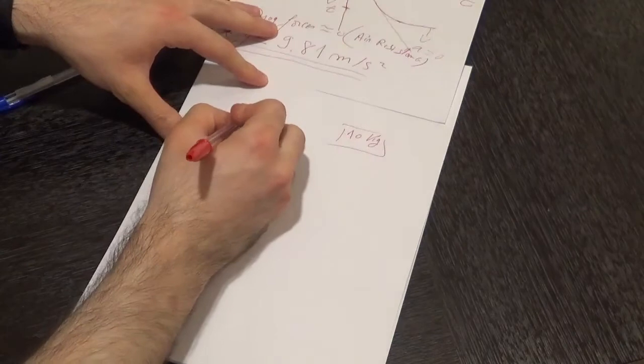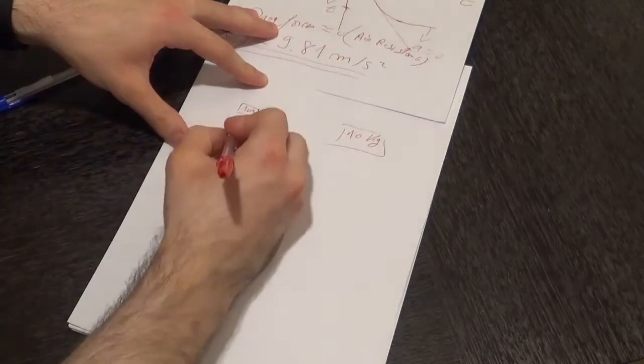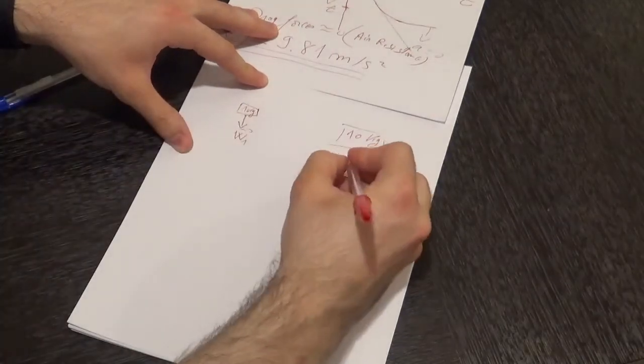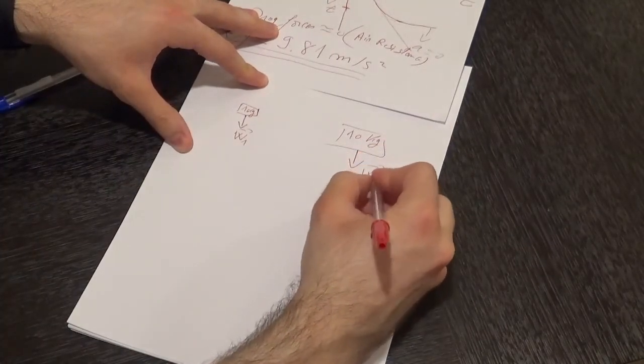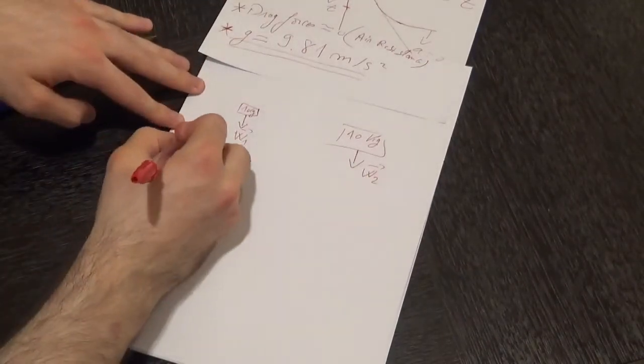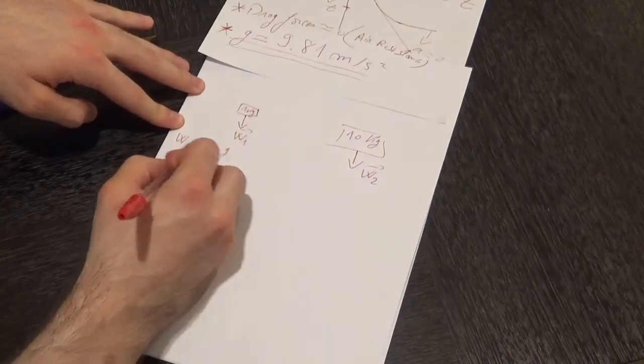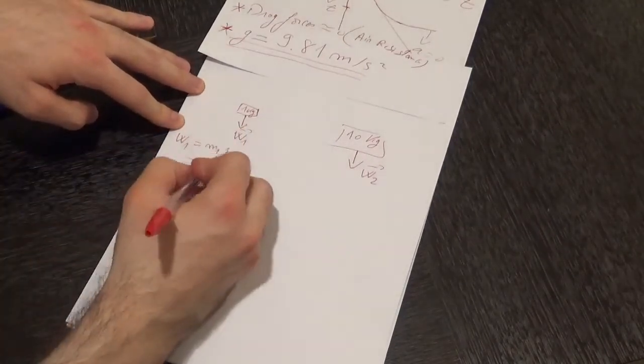Therefore, for the first brick, we have only one force acting upon it, which is its own weight, W1. And for the second brick, we also have one force acting upon it, which is its own weight, W2. So for the first brick, the magnitude of W1 would be equal to m1 times g, which is equal to 1 kilogram times 10.